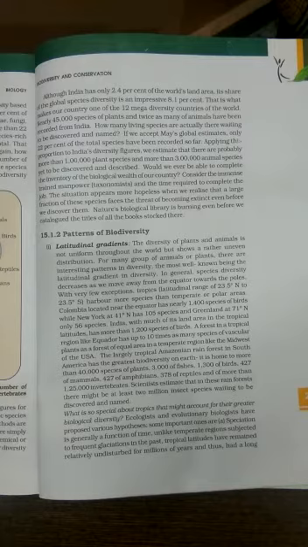Scientists estimate that in these rainforests there might be at least 2 million insect species still waiting to be discovered and named. Now you must be wondering what could be the reason behind the tropics being so rich in species.